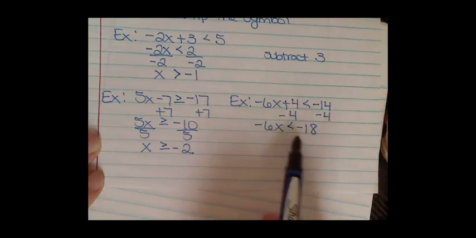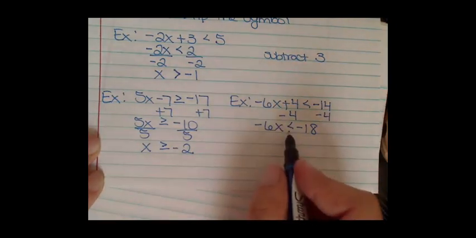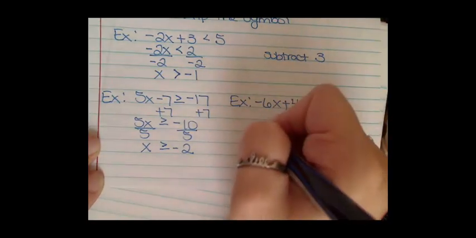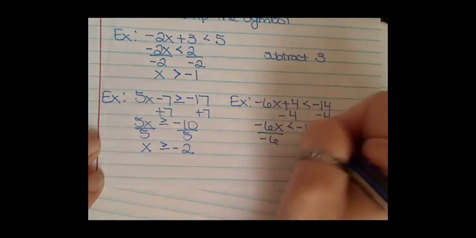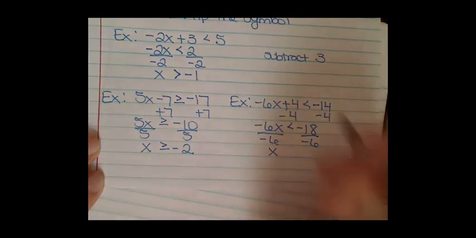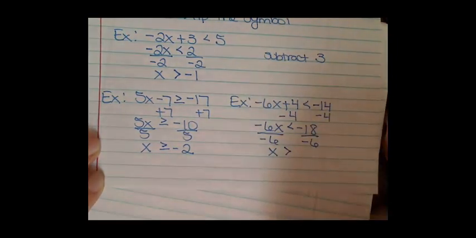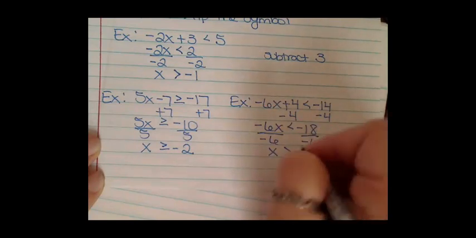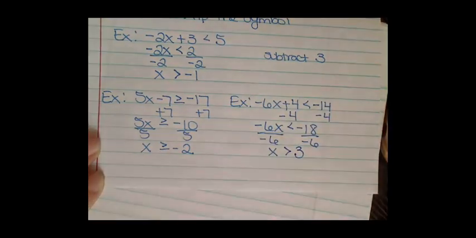It's only when you multiply and divide that you have to flip it. Now we need to divide by a negative 6. So right here's where we do it. We had to divide by a negative, so we need to flip the sign. Negative 18 divided by a negative 6 is going to be a 3.